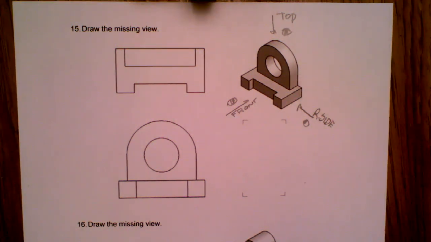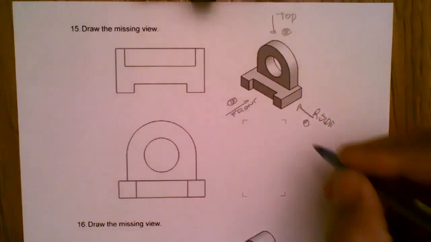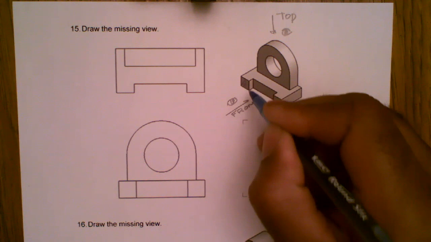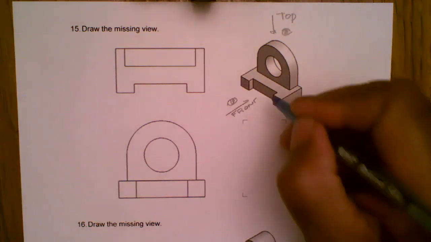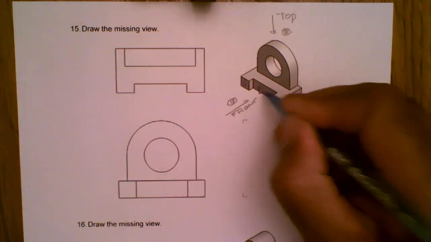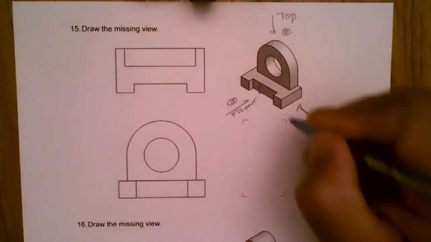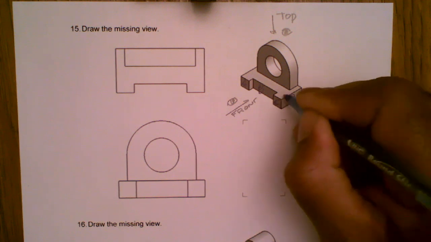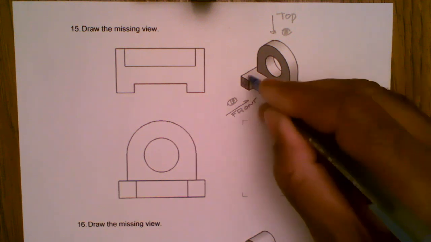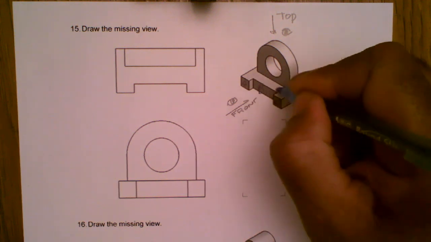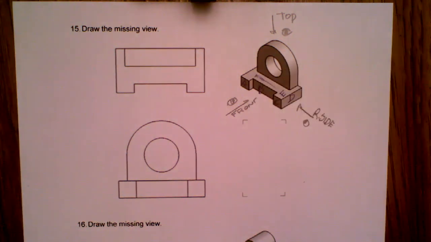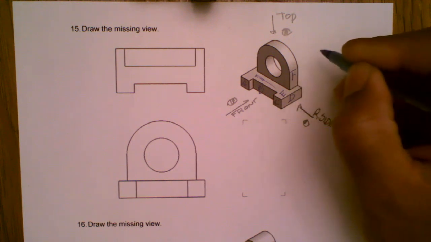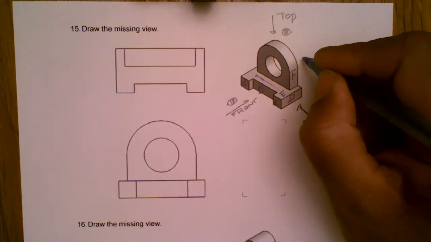And then I'm gonna, like I always do, label my surfaces. So in this view, I got A, this is B, this is gonna be C, D, E is all of this. All this is E. It's gonna be F, okay?